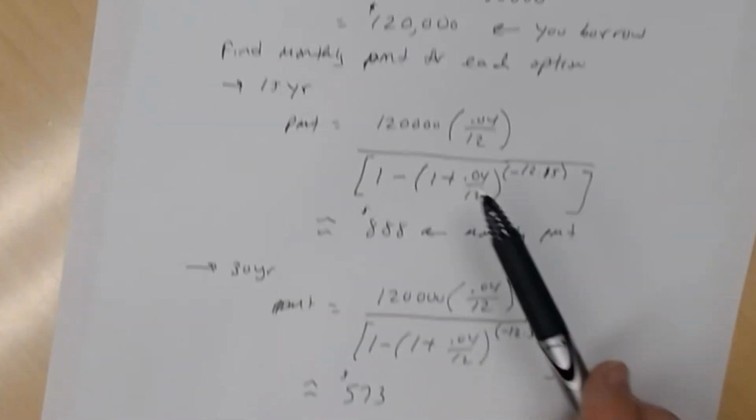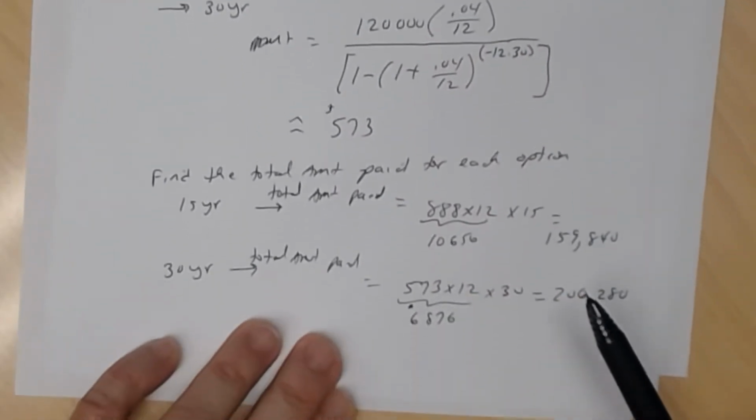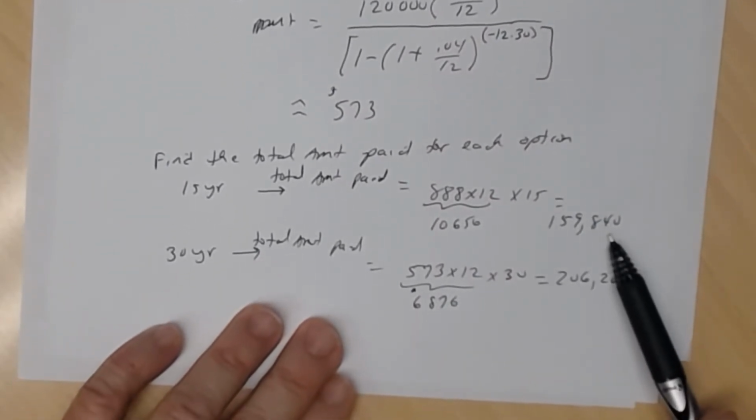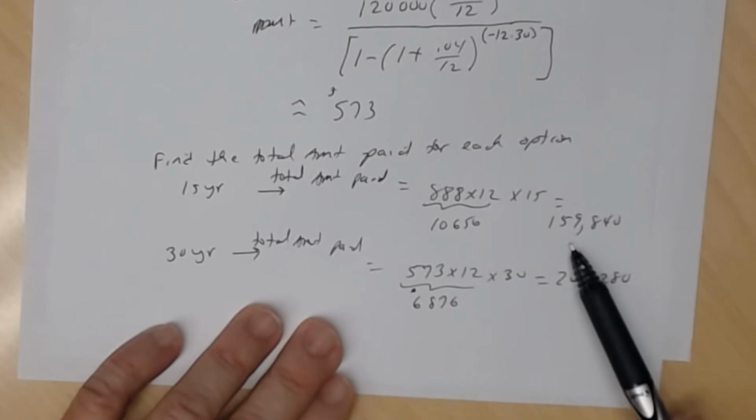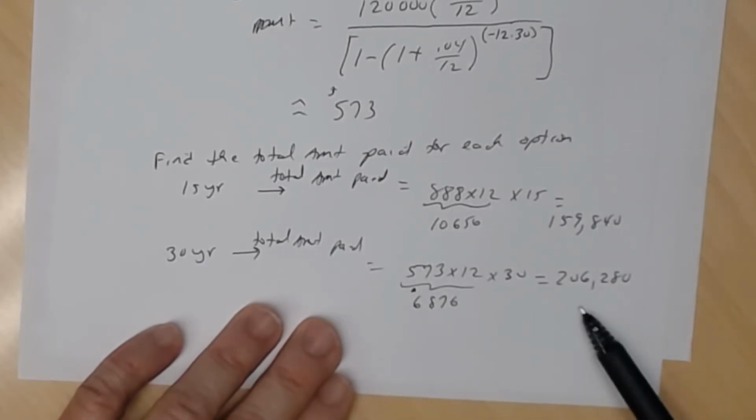Remember, on that $120,000 loan, you ended up paying $159,840 if you were doing the 15-year. For the 30-year, you ended up paying this amount.